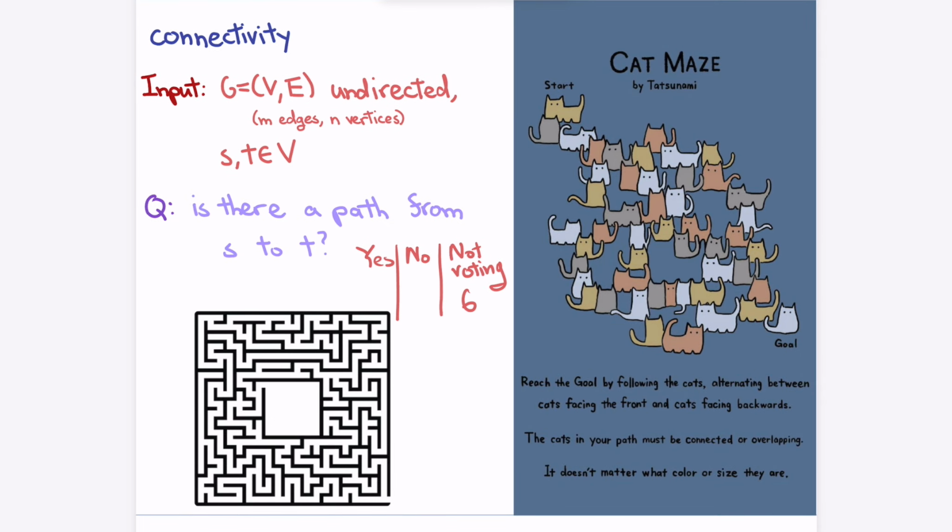Who thinks there's no way to get from start to end? 18. And then who thinks there is a way to get from start to finish? 5. Okay, so we got 3 liars.